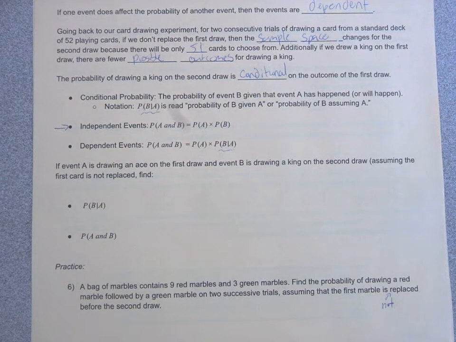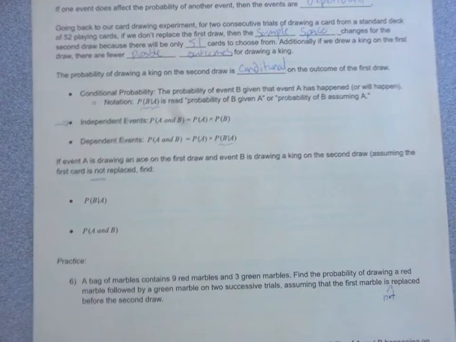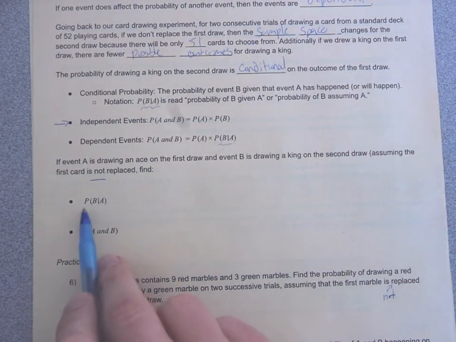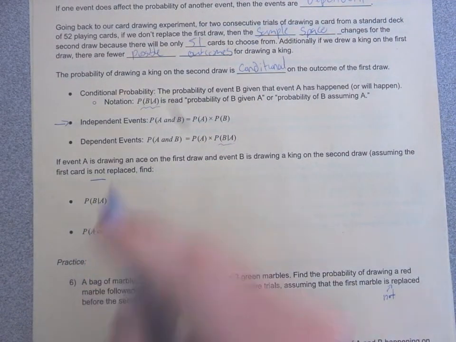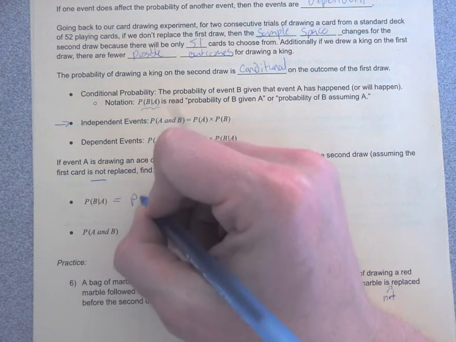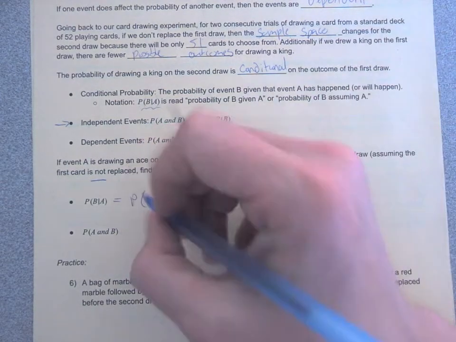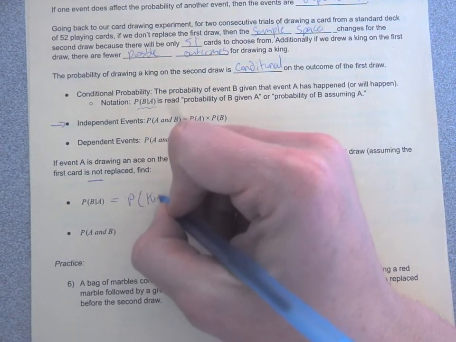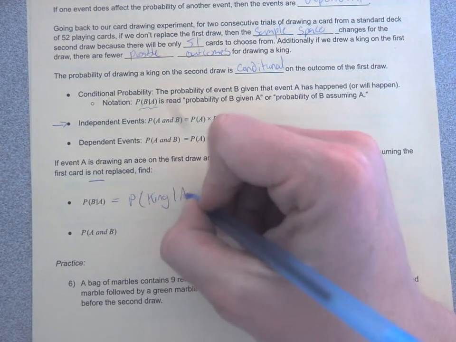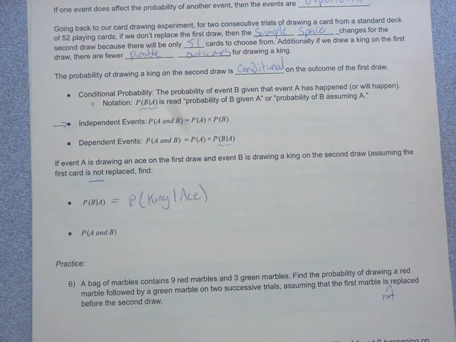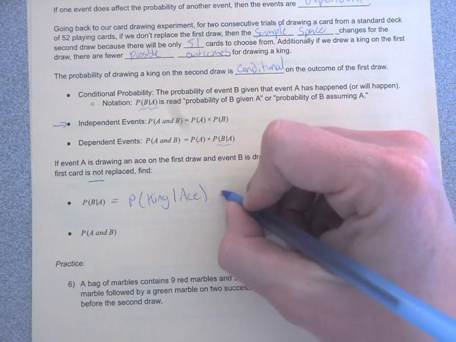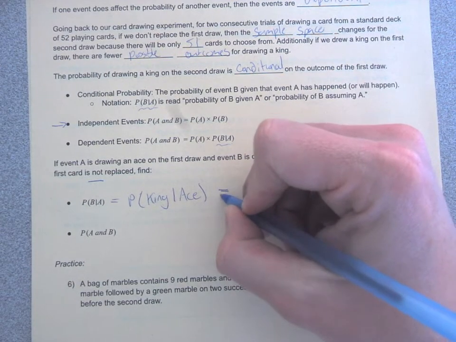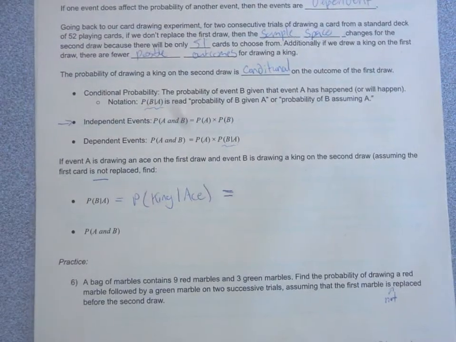All right, so if event A is drawing an ace on the first draw and event B is drawing a king on the second draw, and assuming the first card is not replaced, let's find a couple things. Okay, so this is the probability of B assuming A, or in our situation here, the probability of drawing a king given that the first draw was an ace. Well, normally there's 4 kings to choose from in a deck of cards, right?